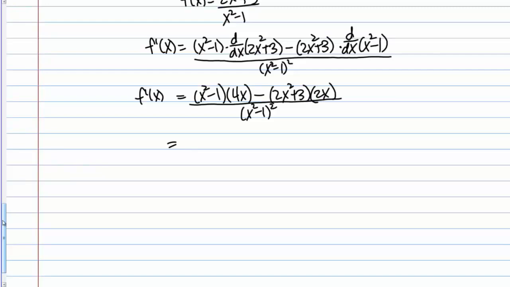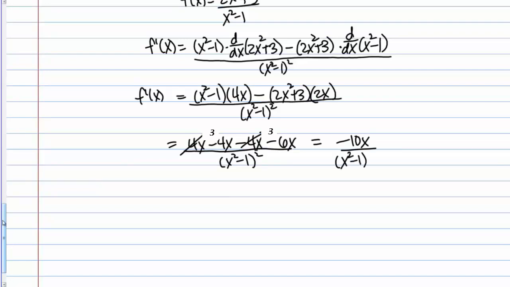Okay, so if I distribute that 4x, I'm going to get 4x cubed minus 4x. Okay, so then I have minus this entire quantity. And if I distribute the 2x, that's going to give me minus 4x cubed and then minus 6x. Okay, and x squared minus 1 quantity squared in the denominator. So I see that my 4x cubed go away. So that's pretty nice. So on the top, I'm just left with negative 10x over x squared minus 1 quantity squared. And this is my first derivative. I'll be using this a lot in the next few steps.